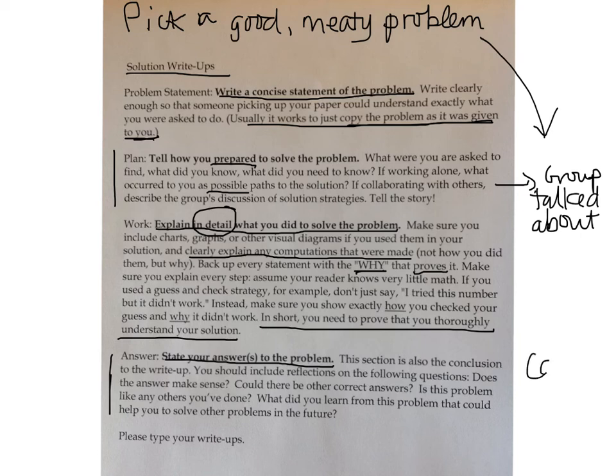So don't forget this conclusion. That's the part most frequently forgotten. My word didn't fit, but I think you understand what I'm saying. I'm a perfectionist, so here we go. Conclusion. Don't forget it. Could this help you solve other problems in the future? That's sort of like you're developing a bank of problem-solving skills that you can draw on.